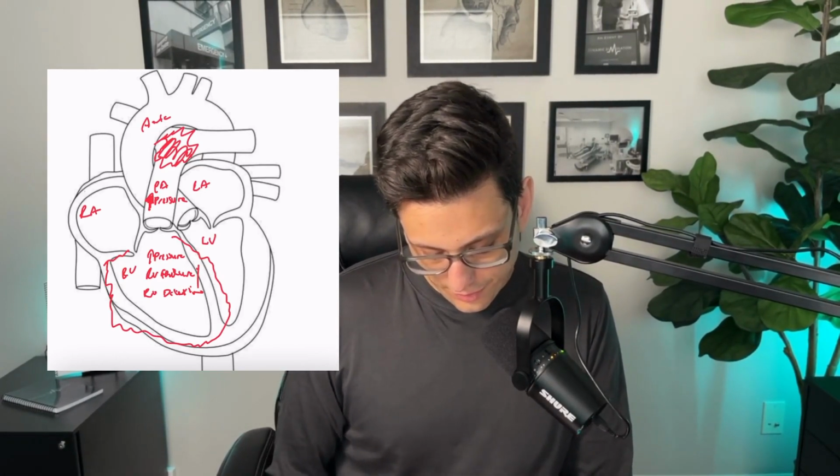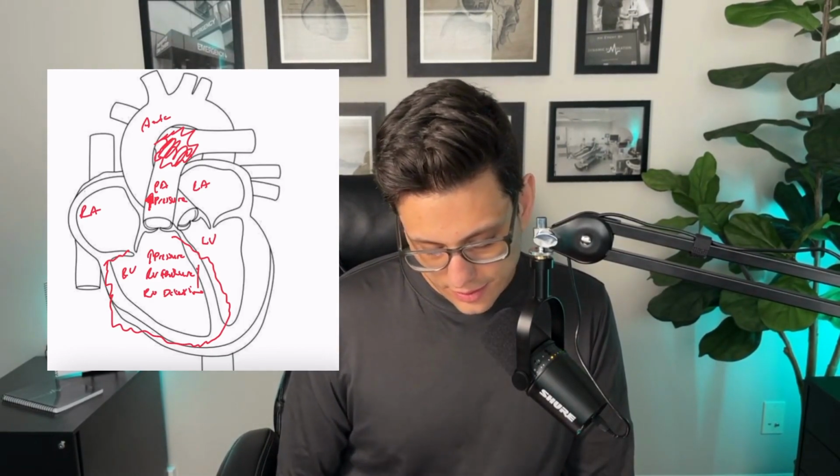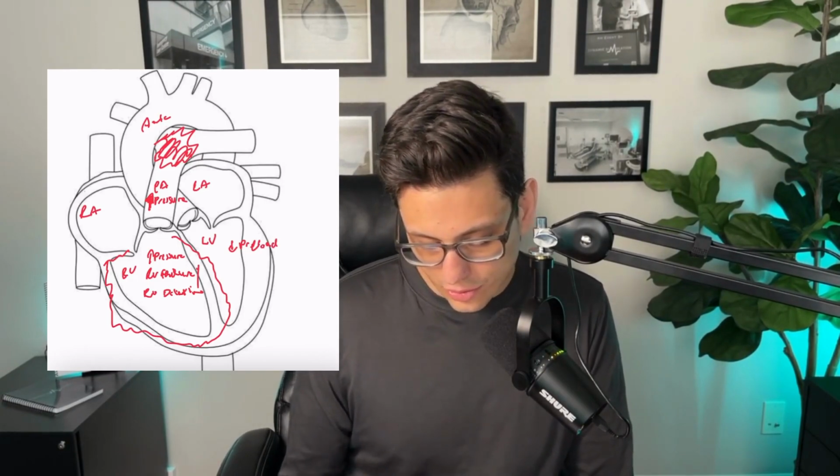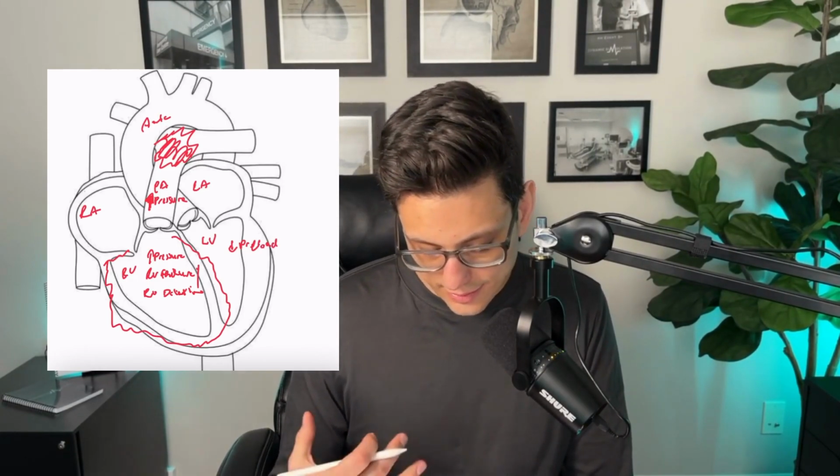So because the RV is dilated, it's not able to really send as much blood into the left part of the heart. So that then reduces the left ventricular preload. So the preload will, of course, drop. As the preload drops, as we know, preload is definitely important when it comes to cardiac output. As the preload drops, the cardiac output also drops. And as a result of that, the mean arterial pressure drops.